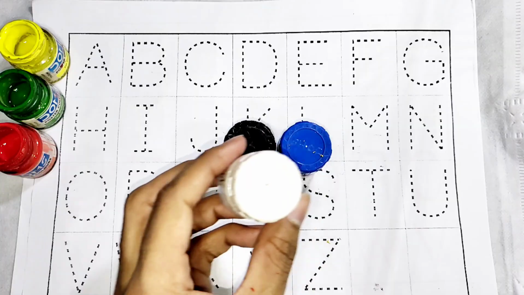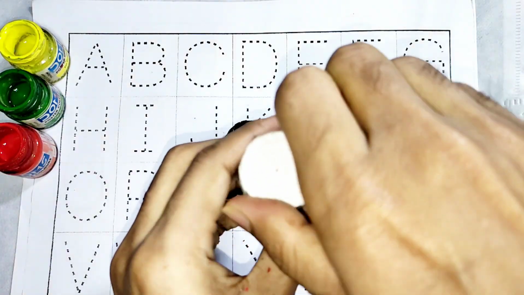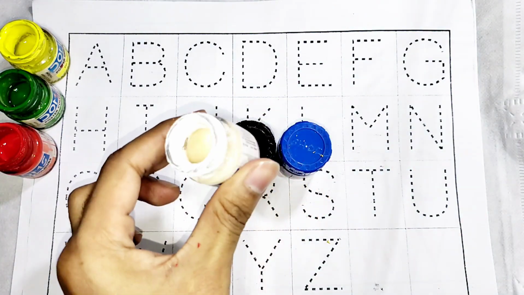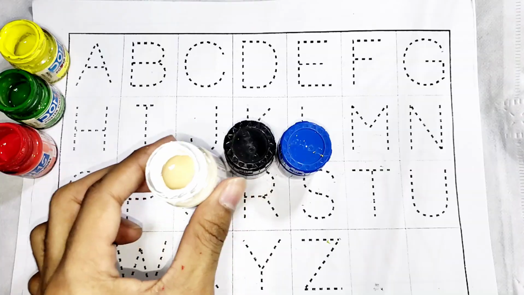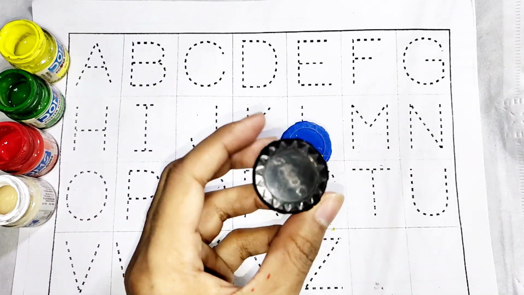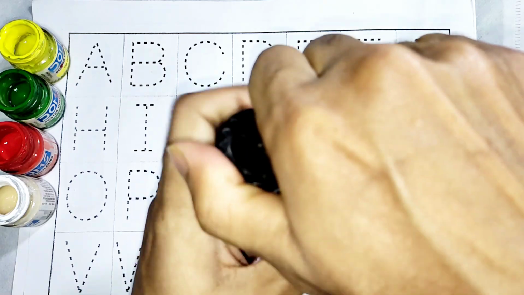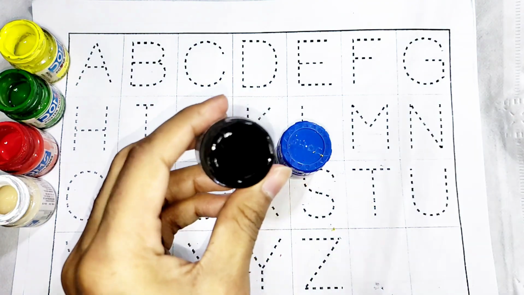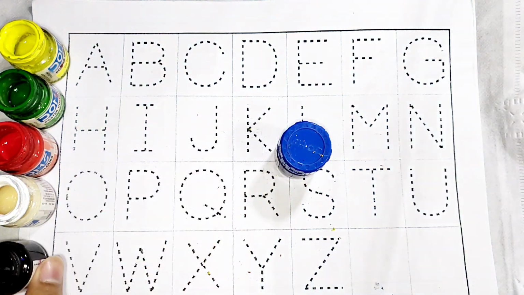The next one is white color. Now we are opening the color of white. The next one is black. Now we are opening the color of black.